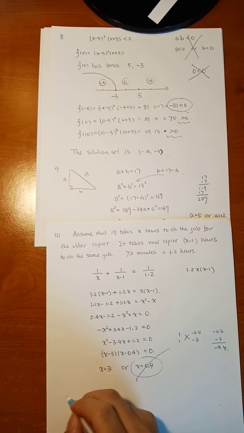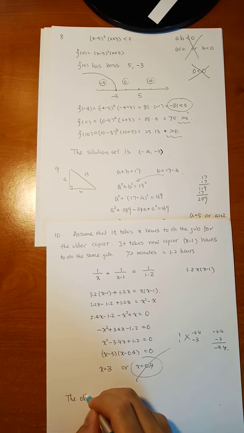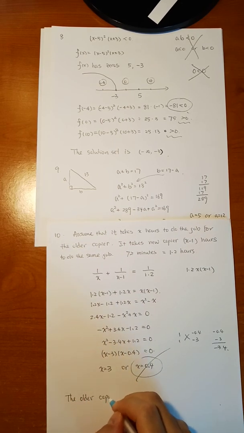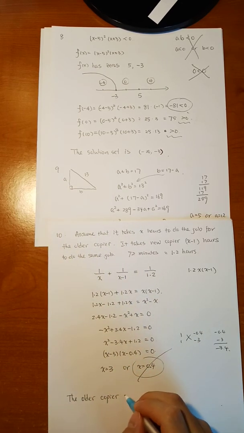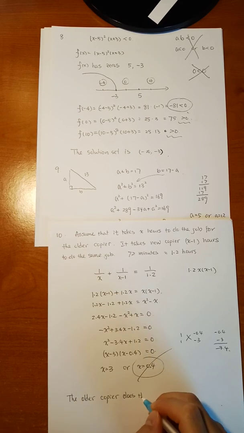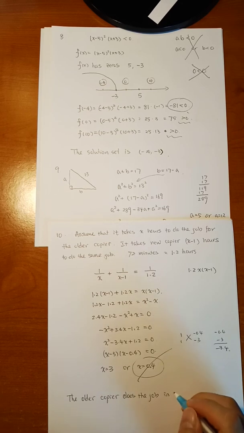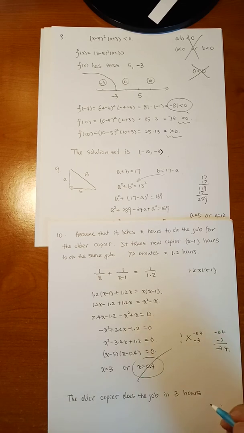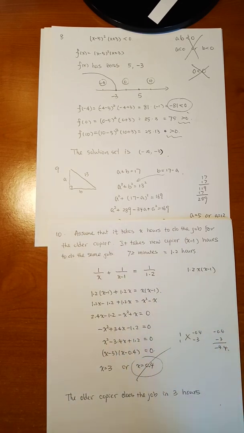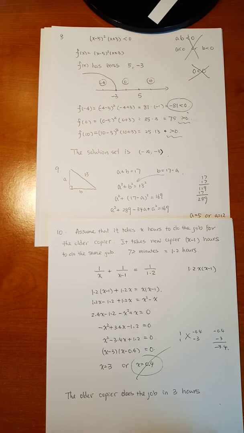So the older copier does the job in 3 hours. Okay, this is problem 10.